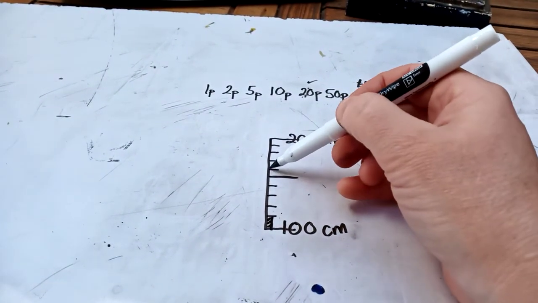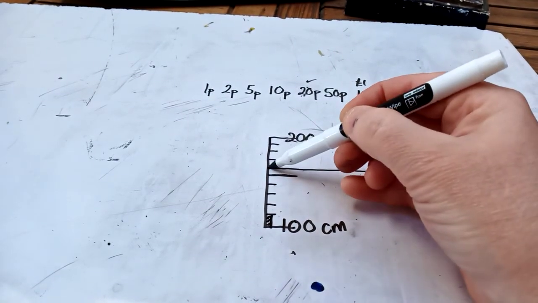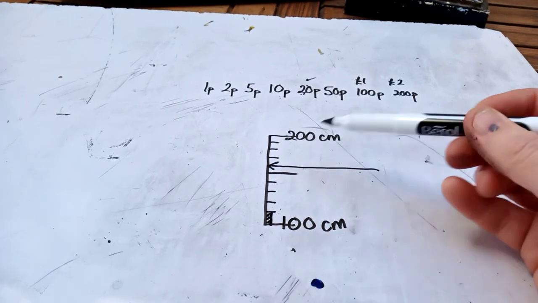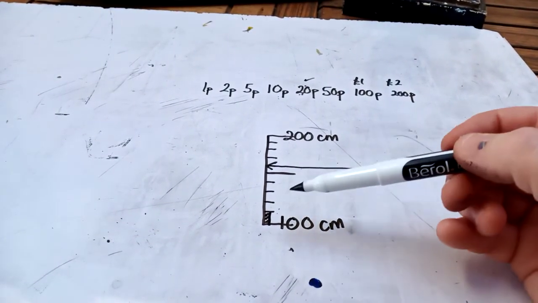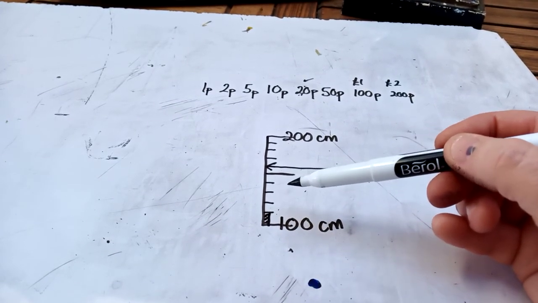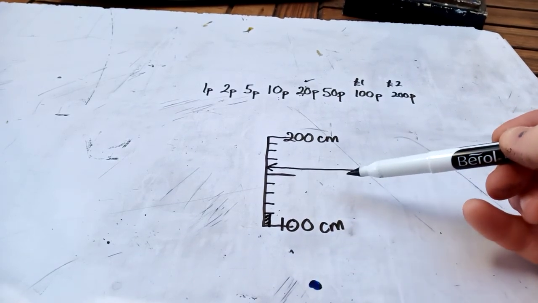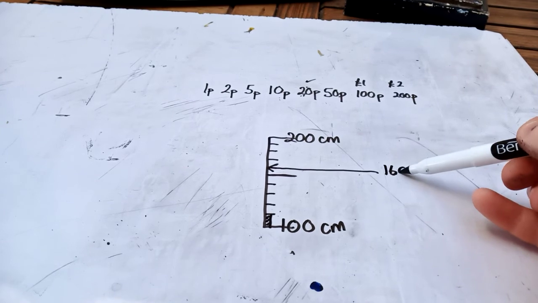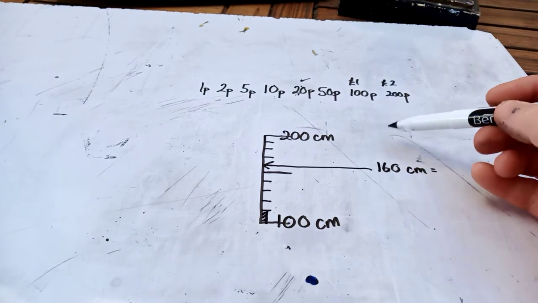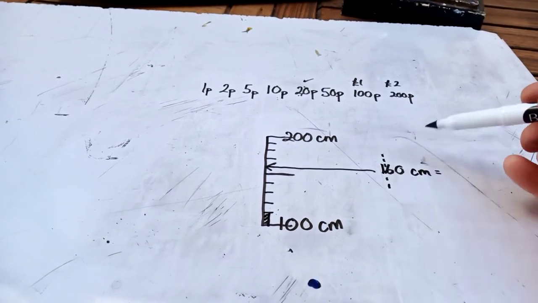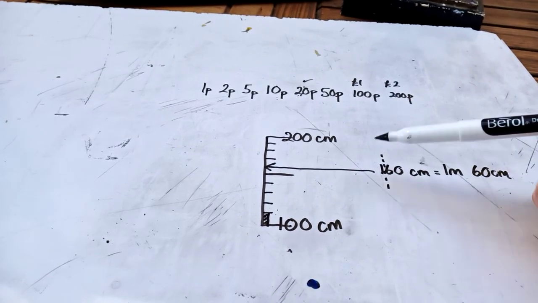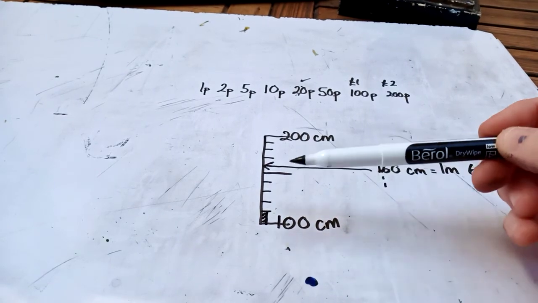So if I said to you, what would that one be? Now that you know each interval is worth 10, what would that one be? 110, 120, 130, 140, 150, 160. And it's 160 centimetres, which we know equals, we partition it, don't we? 1 metre and 60 centimetres.